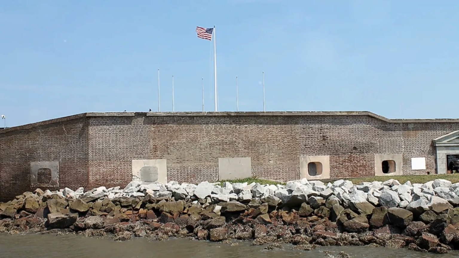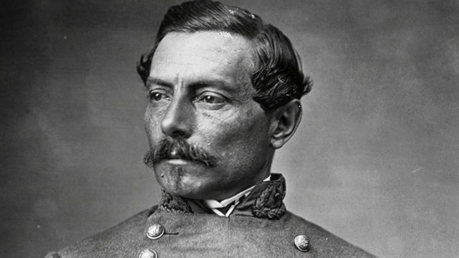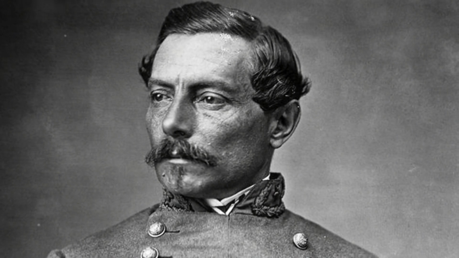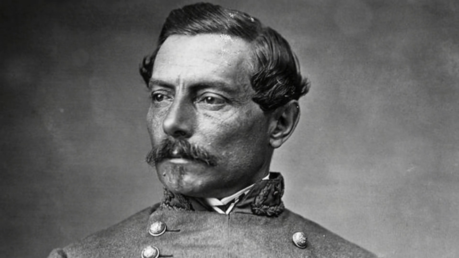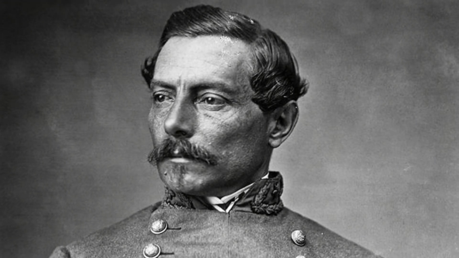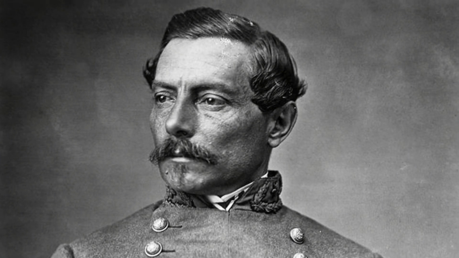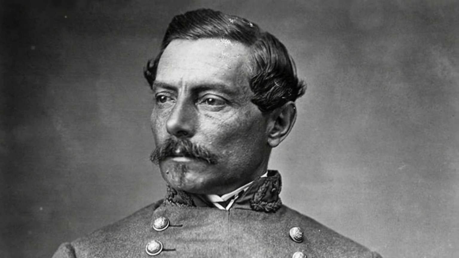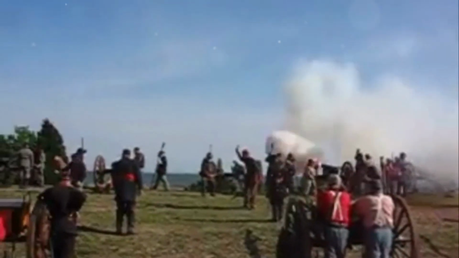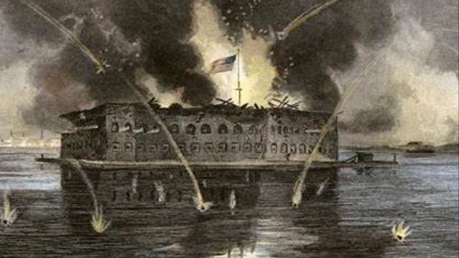federal property. In April of that year, Brigadier General P.G.T. Beauregard, newly appointed commander of the Provisional Confederate Army, offered Anderson an ultimatum. He was to surrender the fort to Confederate forces and take his men north, or the Confederate batteries on the harbor shore would open fire. Anderson refused to surrender the fort, and on the early morning of April 12th, cannons from Beauregard's batteries began to bombard the fort. For 34 hours, Union and Confederate cannons exchanged fire with each other.